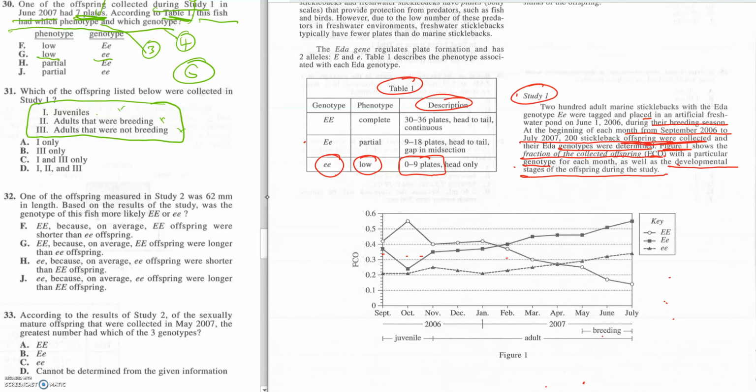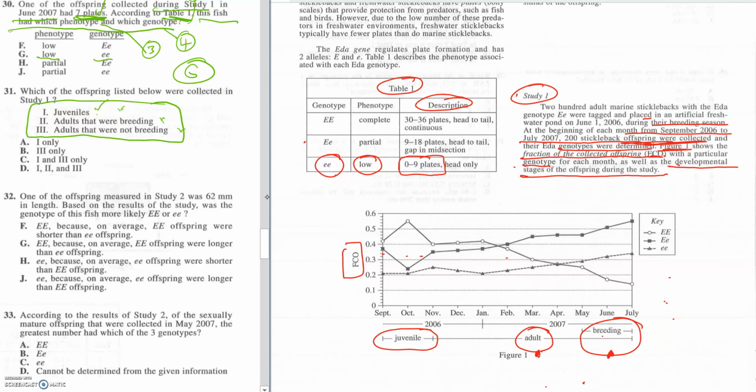All right, let me look at the study. So this is the fraction of the collected offspring, and here we see it here. We have juvenile, so I'm just matching what it says in the question to the graph here. It has adult, and it also has breeding adults, and I think it's safe to assume that this would be non-breeding adults, and then these become breeding adults in breeding season. So basically it has juveniles, it has the adults when they're breeding, because that's here, and then adults when they're not breeding, that's here. It's all 3, that's D.